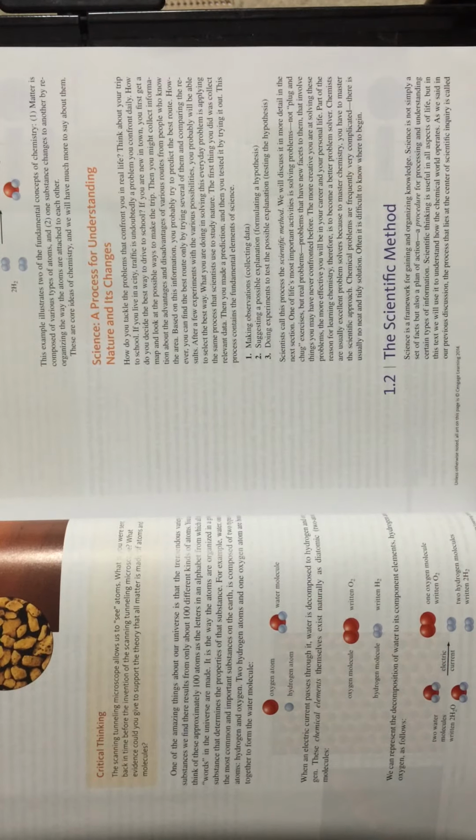Science is a framework for gaining and organizing knowledge. Science is not simply a set of facts, but also a plan of action, a procedure for processing and understanding certain types of information. Scientific thinking is useful in all aspects of life, but in this text we will use it to understand the chemical world, how the chemical world operates.